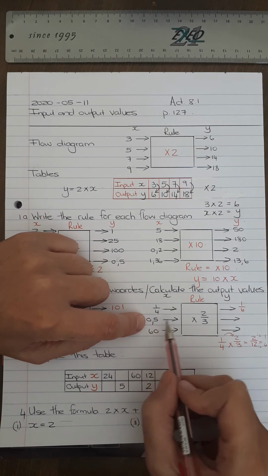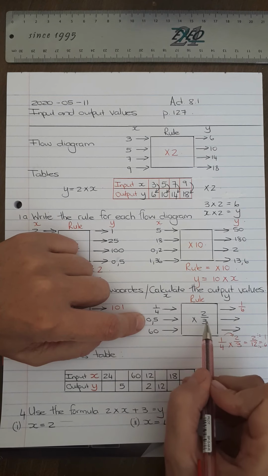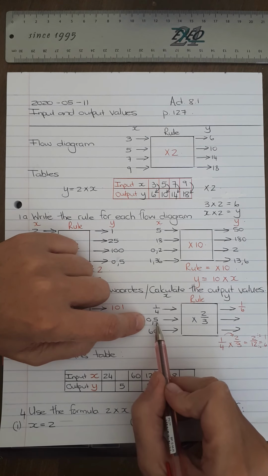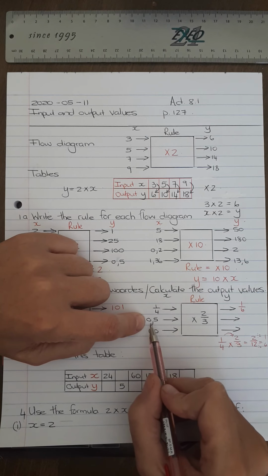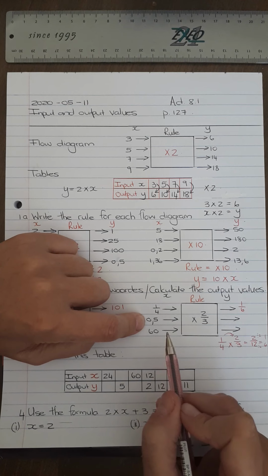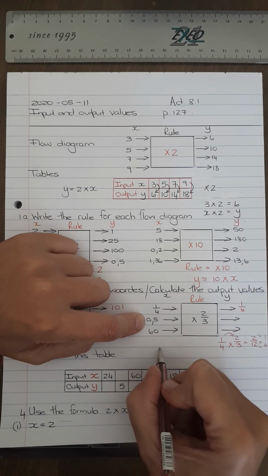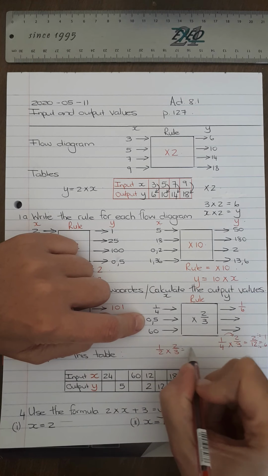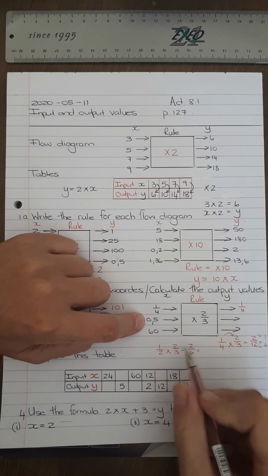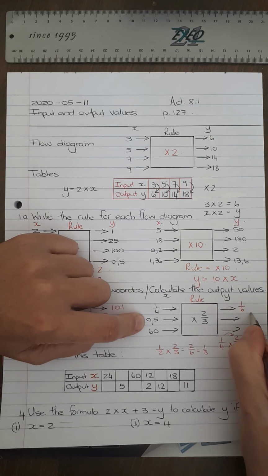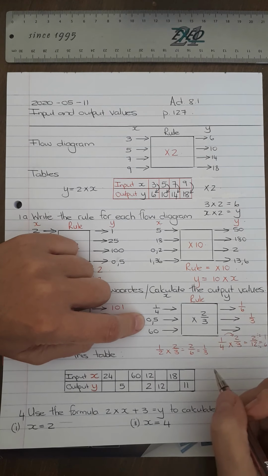Next one, 0,5 times 2/3. I cannot multiply a decimal with a fraction. I have to change that into a fraction. So 0,5 is the same as 5 on 10. If I simplify 5 on 10, I get a half times 2/3. My answer will be 2 on 6. I have to simplify 2 over 6. That will be a third. My next output value will be a third.